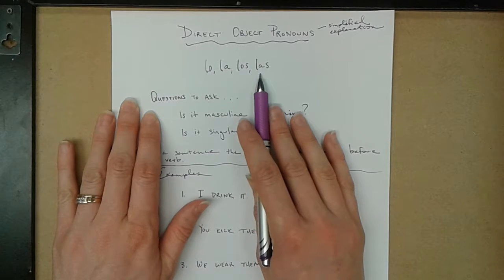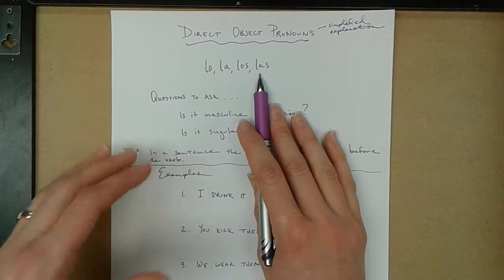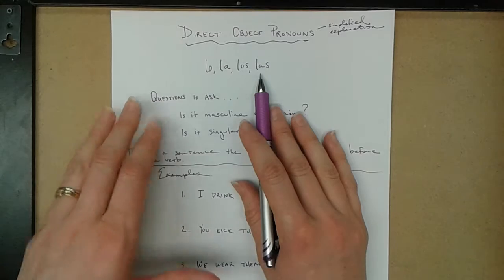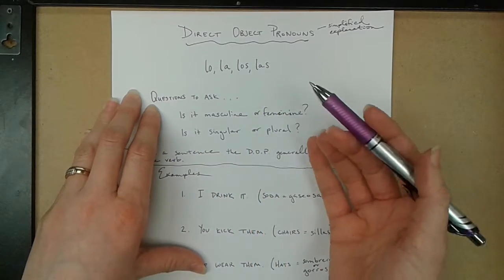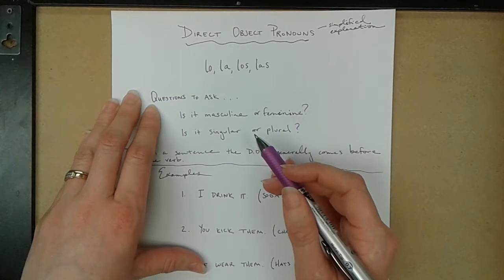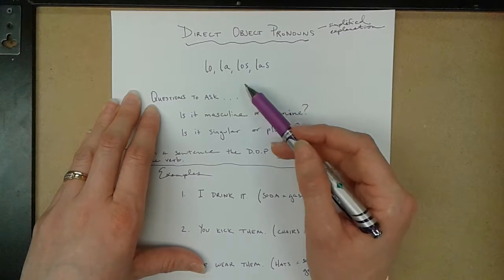So when you are deciding, okay, I've already mentioned in Spanish that I'm talking about, let's say, desks. So I've already said what it is, but I want to shorten my next sentences and use a direct object pronoun to just say it or them.